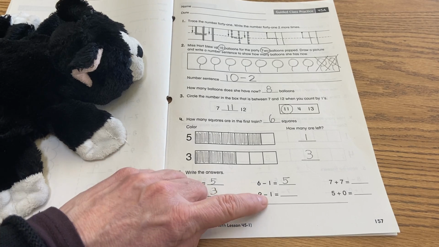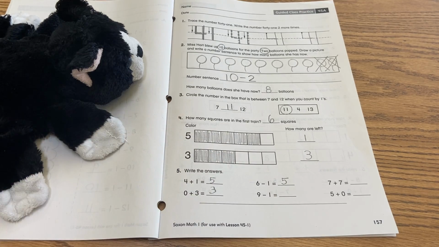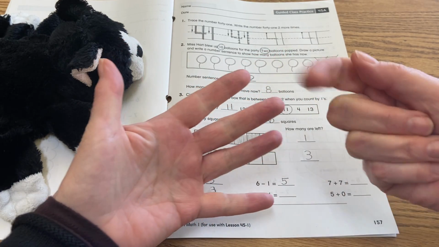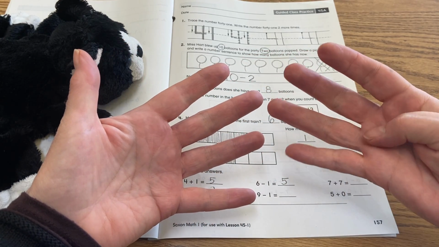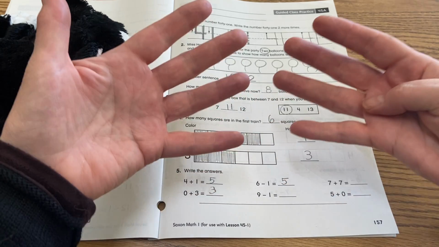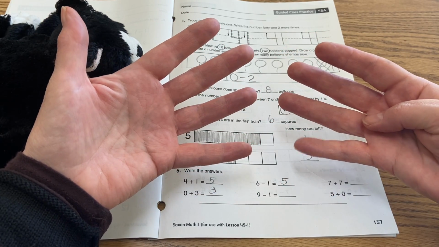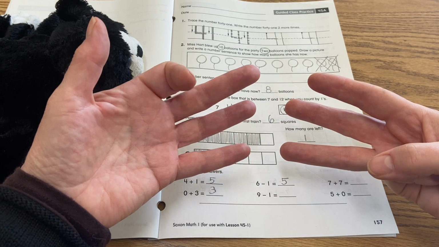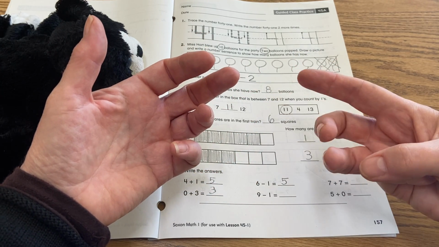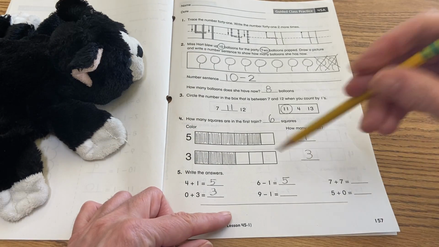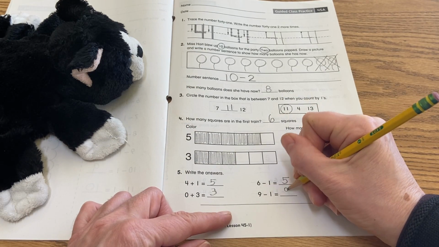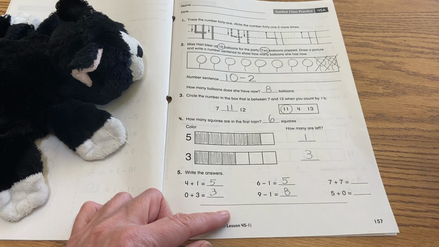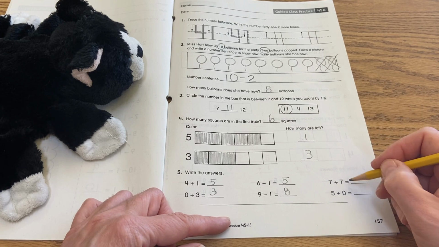It says 9 minus 1 equals. So let's count out 9 fingers. 1, 2, 3, 4, 5, 6, 7, 8, 9. So I'm not going to use my thumb. Then it says to take 1 away, so I'm going to take 1 away right there. So how many do I have left? 1, 2, 3, 4, 5, 6, 7, 8. I have 8 left right here.